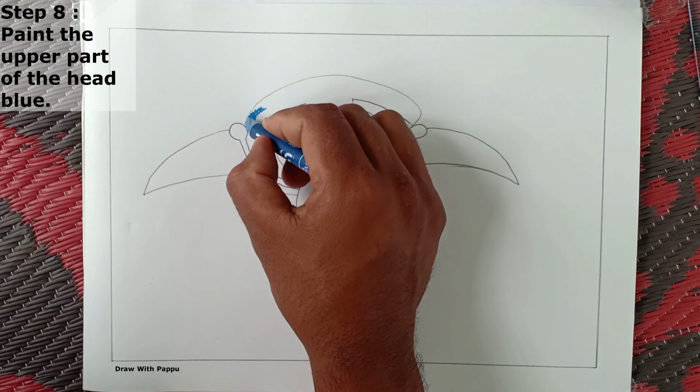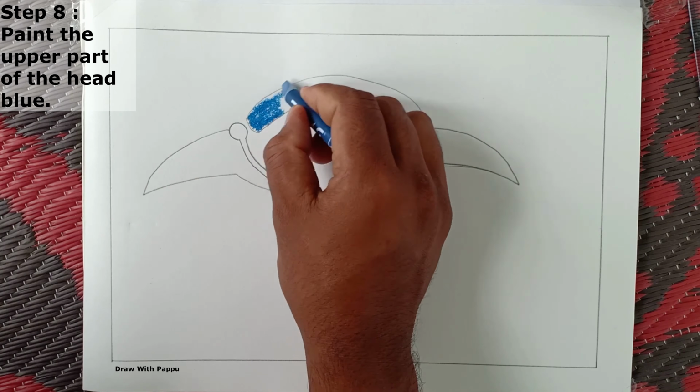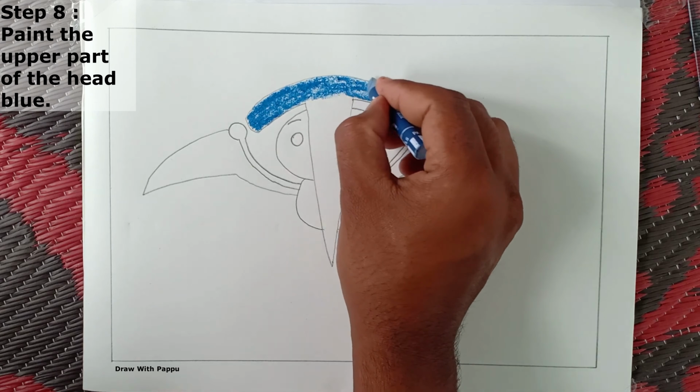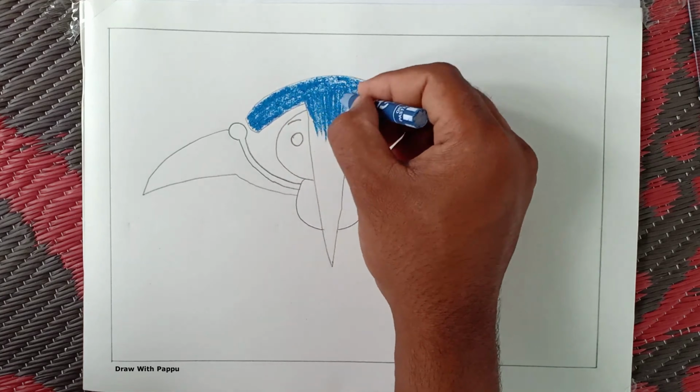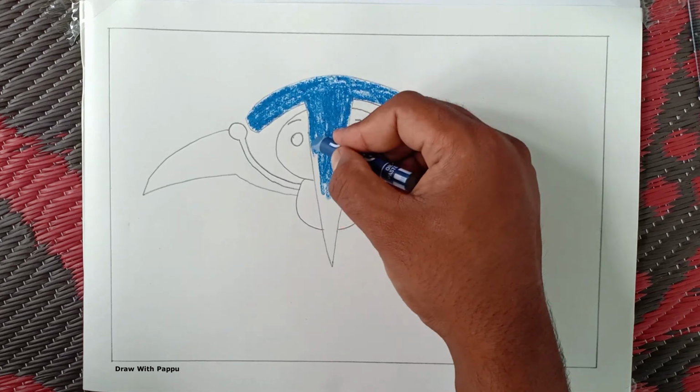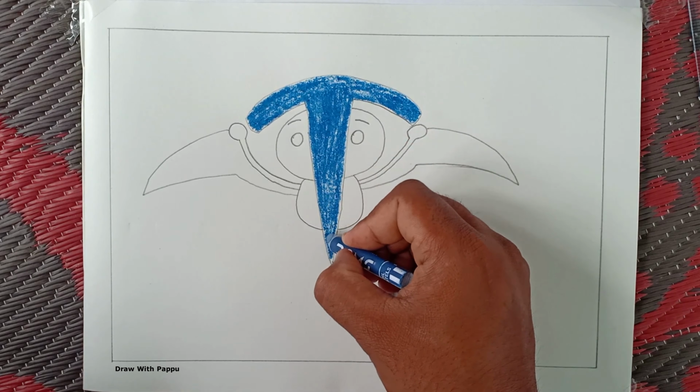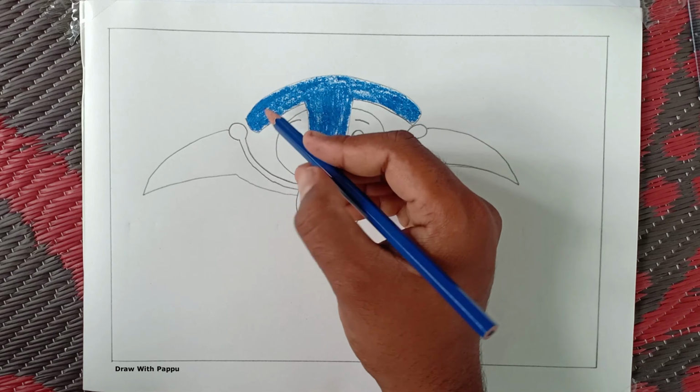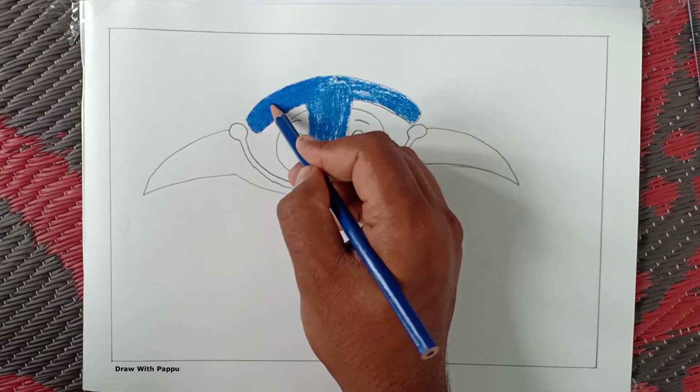Step 8. Paint the upper part of the head blue. First, we will paint the top of the head and the lips. There we will give more blue color. Here you will use oil pastel. If you don't have a good pastel, you can use a blue pencil.